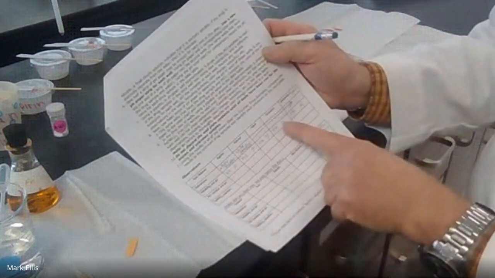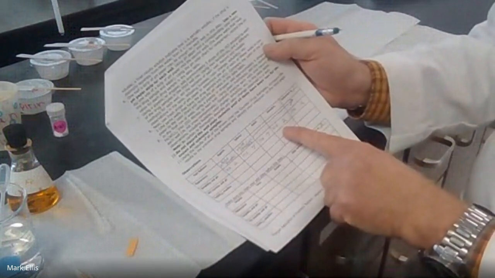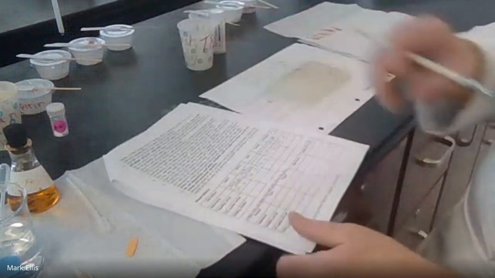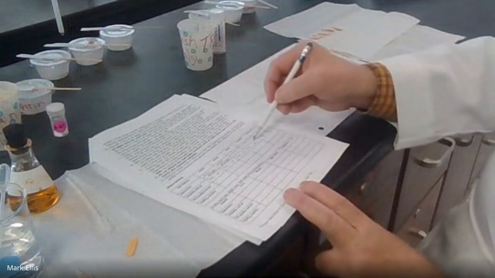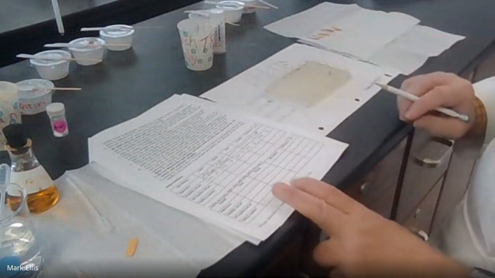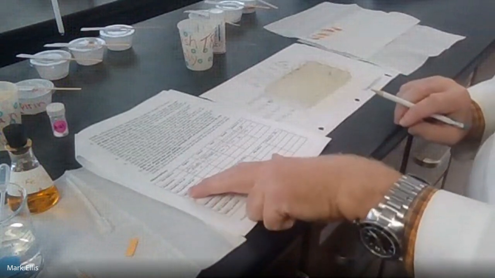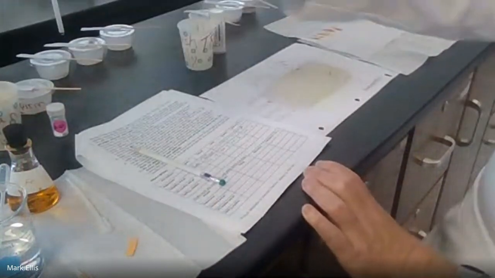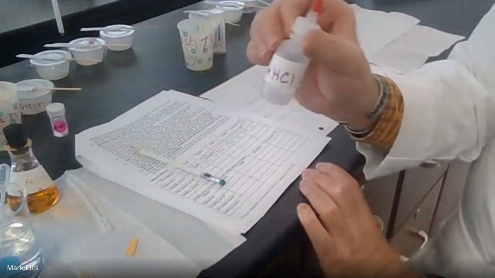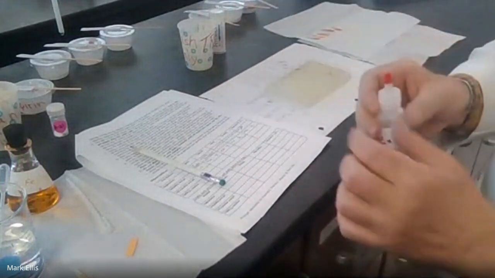So far, it looks like it could be aspirin or Excedrin. But that's not enough. I gotta figure it out. So far, those are the ones that it may be, but let's keep testing. Next, I'm going to drop about 5 drops of hydrochloric acid and give it a little stir and test the pH again.